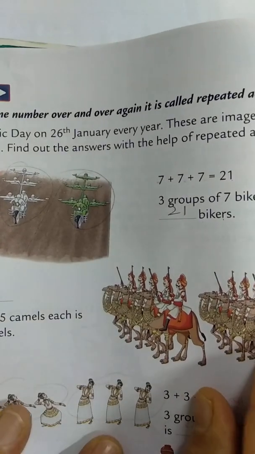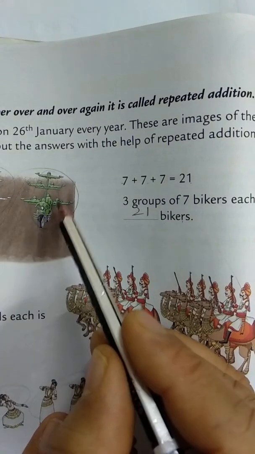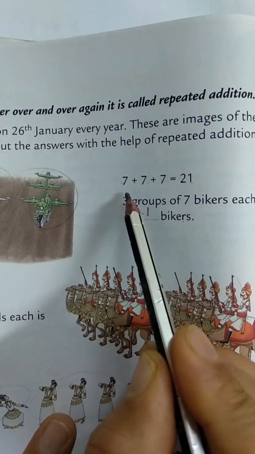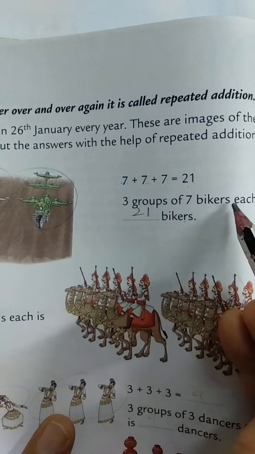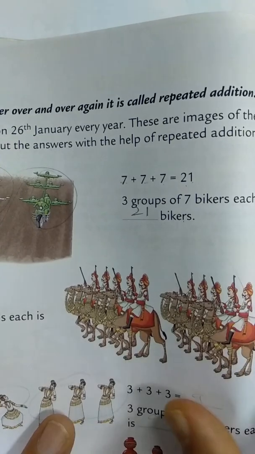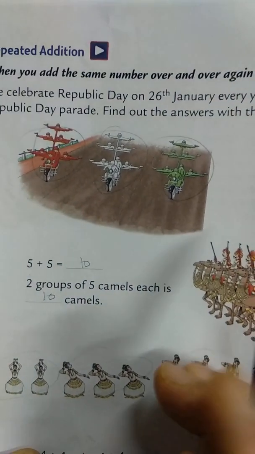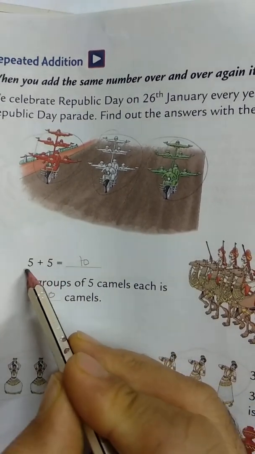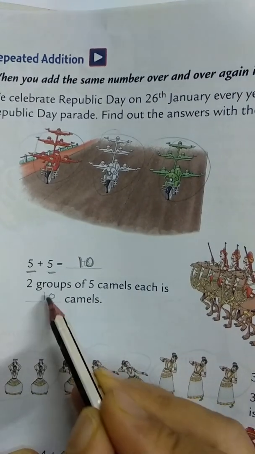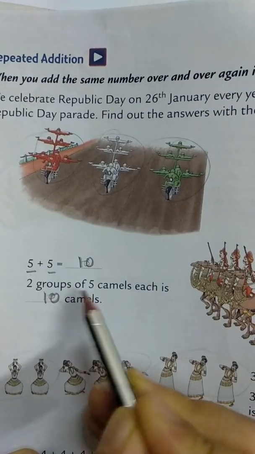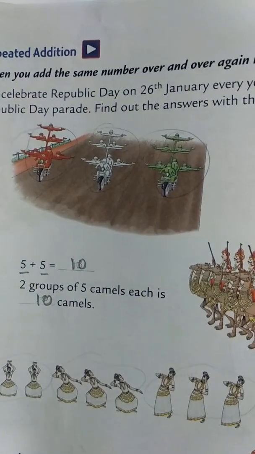Addition, and they are showing the relation between addition and multiplication. If you see, there are 7 on one bike, so 3 bikers are there. 7 plus 7 plus 7 is 21. It means 3 groups of 7 bikers is equal to 21 bikers. Now downside they have given camels. There are 5 soldiers on one camel, so 2 camels are there. 5 plus 5 is 10, so 2 groups of 5 is 10. 5 2s are 10. So same way you can do the other 2 parts yourself.